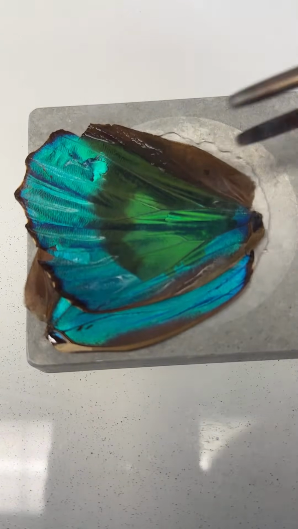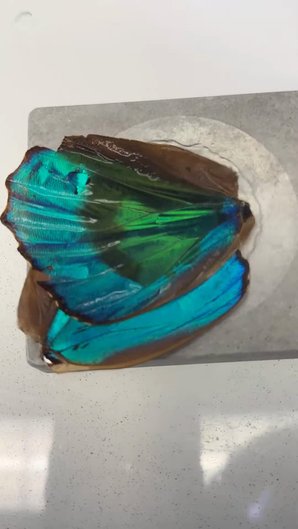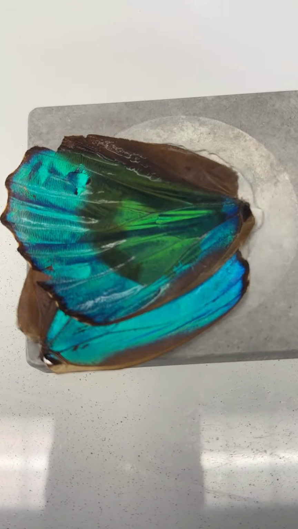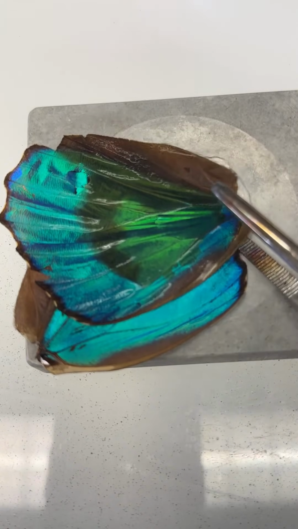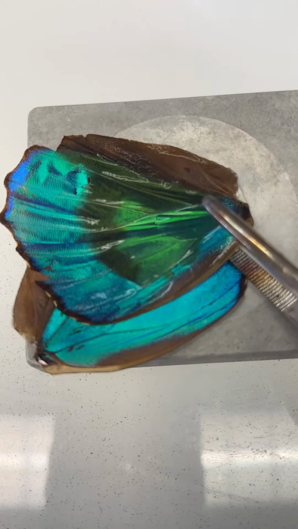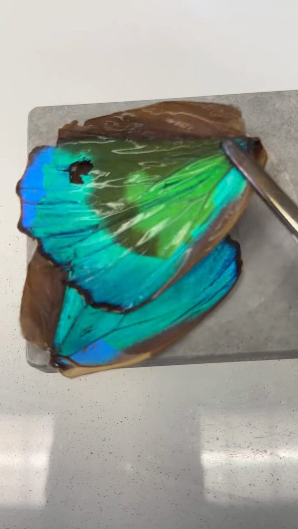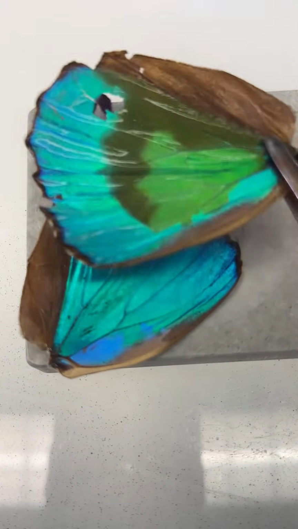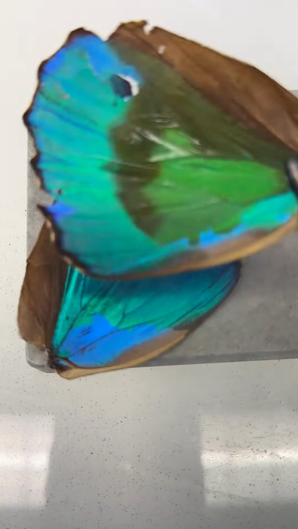I don't know. What do you think? It's hard to tell. I didn't have a control nearby. Yeah, it's 91% isopropyl that I'm using. Any idea if the structures on the wing are at all related to the ones on peacock feathers? I do not know. What I do know is I've tried this experiment using blue jay wings, and it doesn't work with blue jay wings.